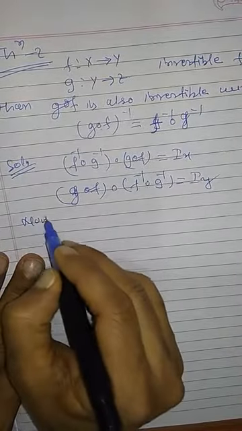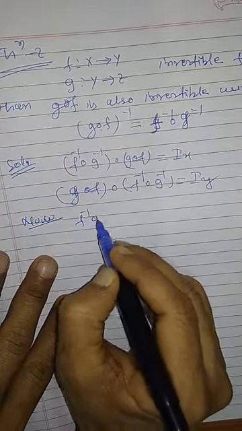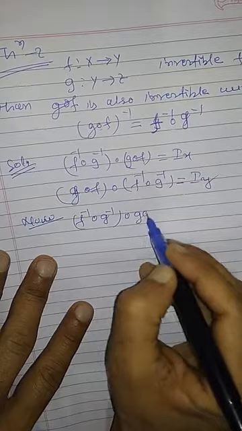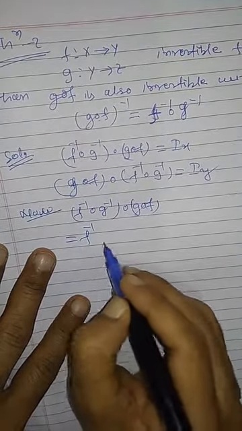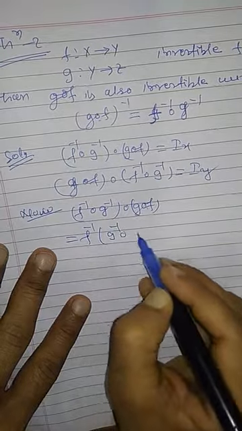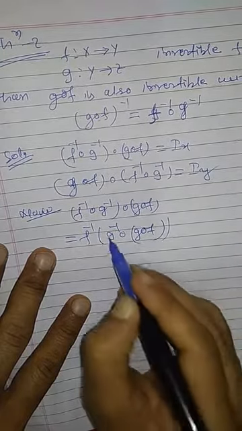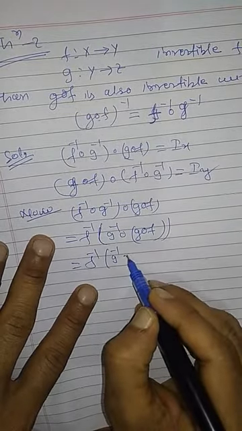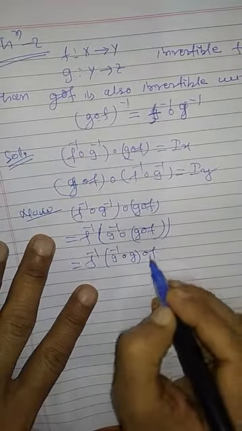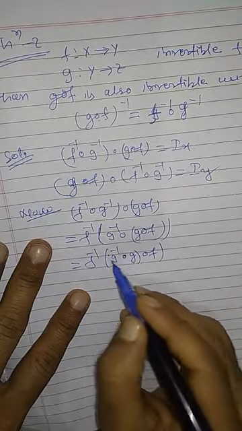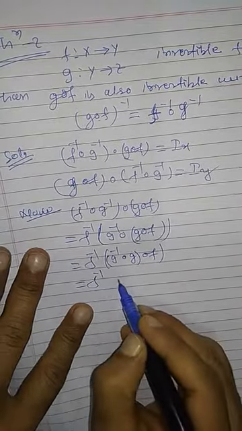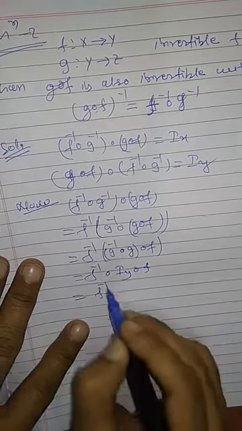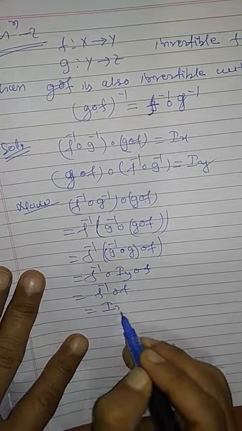Now for this, f inverse o g inverse o g o f, you can expand and write f inverse o (g inverse o g) o f. Then it is f inverse I y of f. It is f inverse of f, so it is Ix.